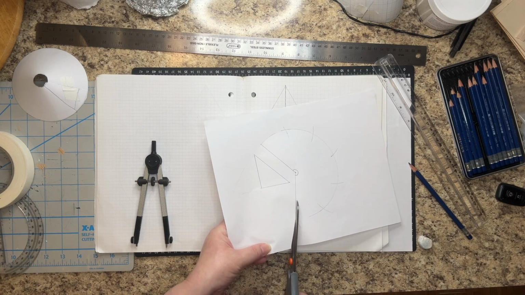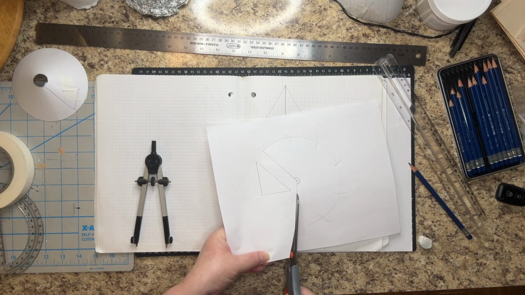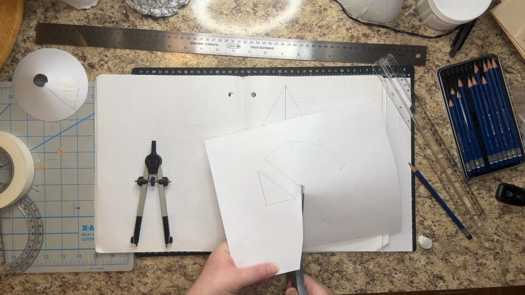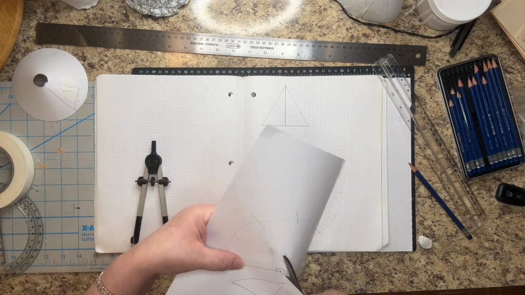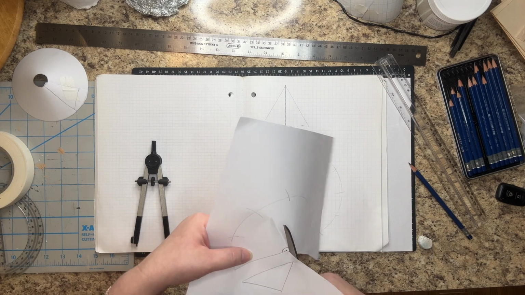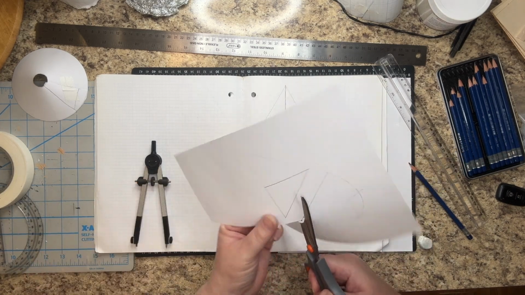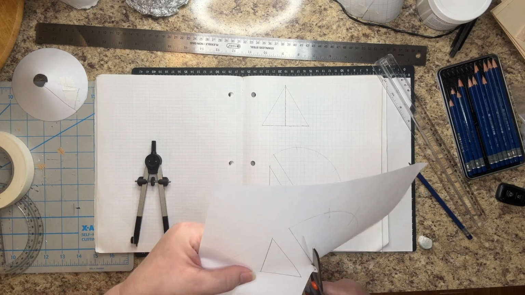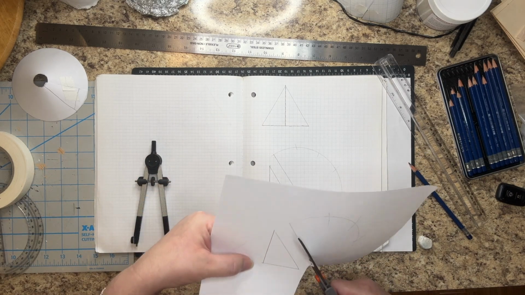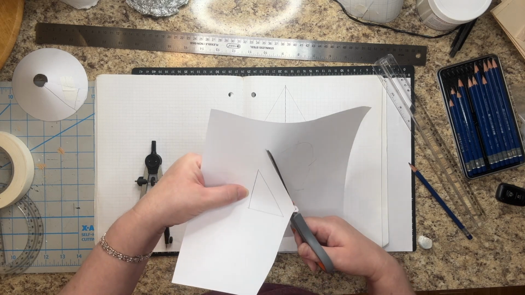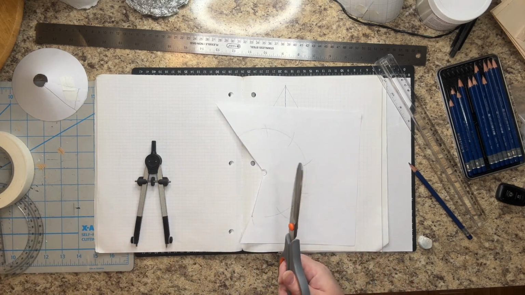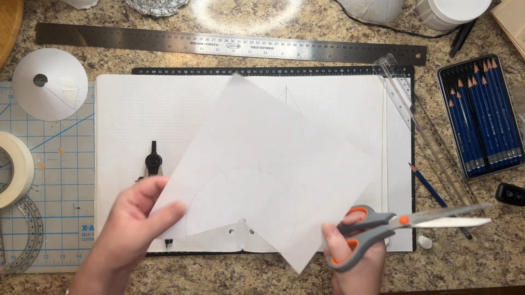I get a little crazy with the scissors sometimes. And if this is your project, you're going to want to take your time. The more precise it is, the easier it's going to be to fit it together.